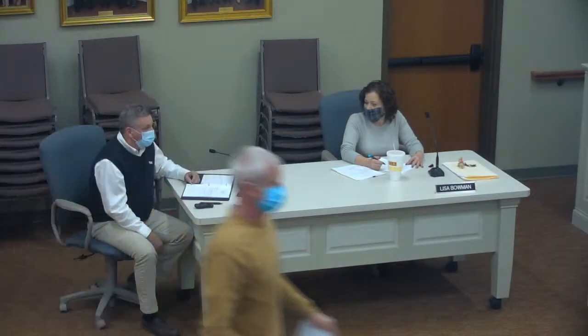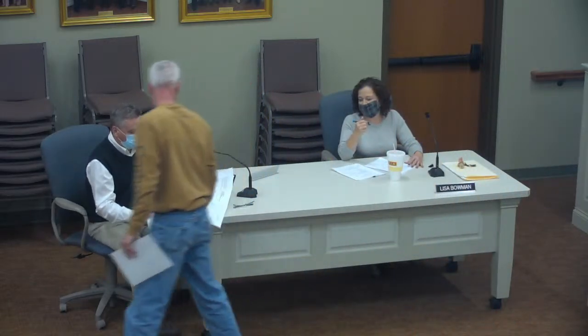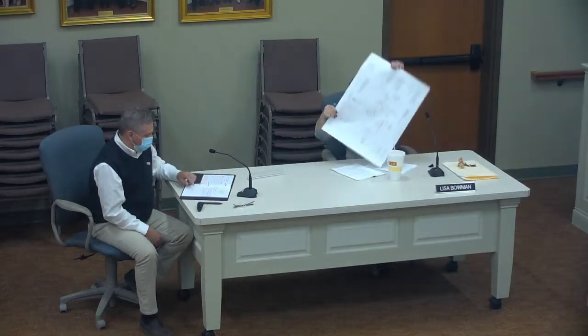So the only other item we have, as I mentioned earlier, is we need to do some housekeeping for our officers. Currently, we have a chair. We had a member that went off the Board of Adjustments that was our vice chair. So at this point in time, we have a chairman, but not a vice chairman.